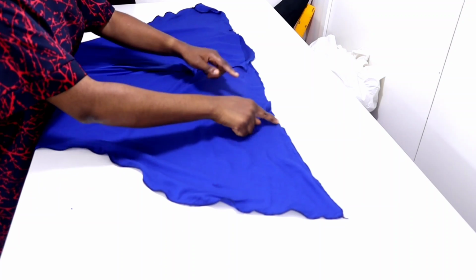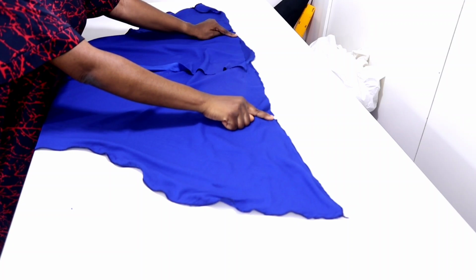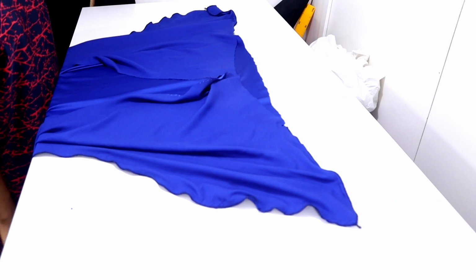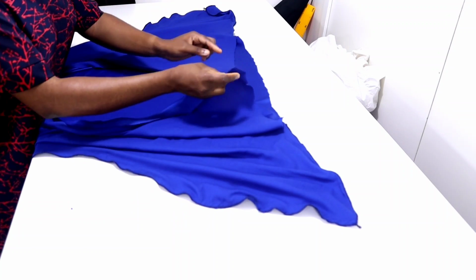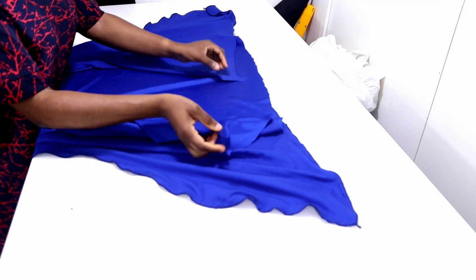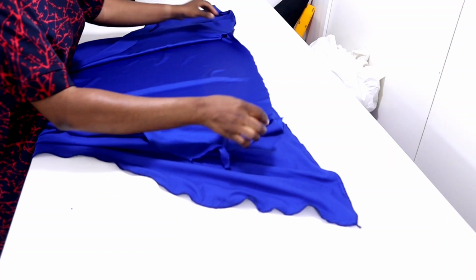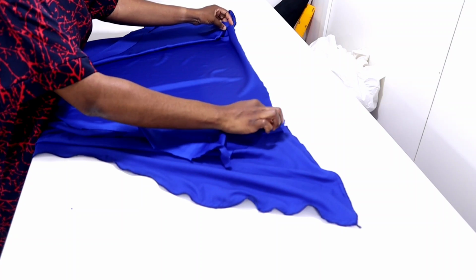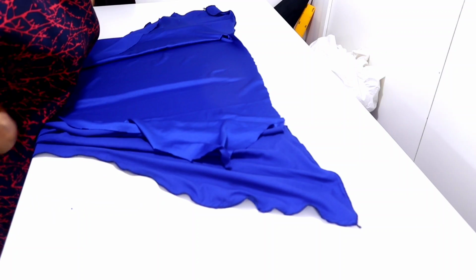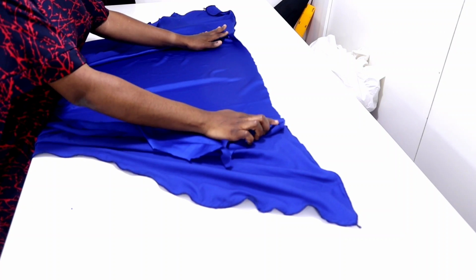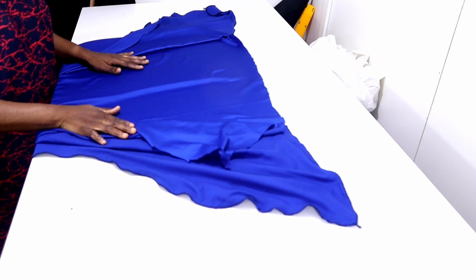All right, so I've joined it together at the side, starting from my notching here, all the way to the hem. I've joined it. So this is how it is now. This is one side of the zip allowance here. This is the second side of the zip allowance. All right, so these places that you're joining are your side seam here. So when you're joining it to the upper part, you ensure you align it properly. So let me bring the upper part.